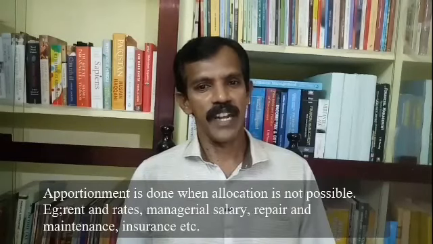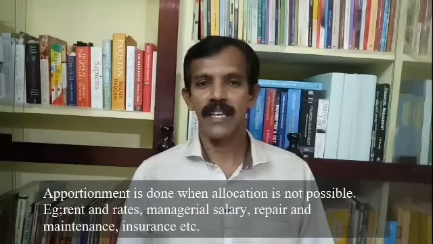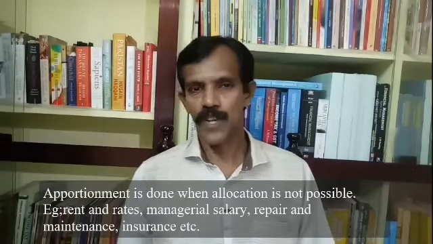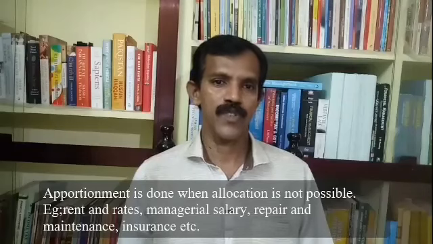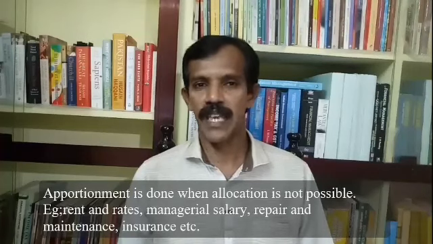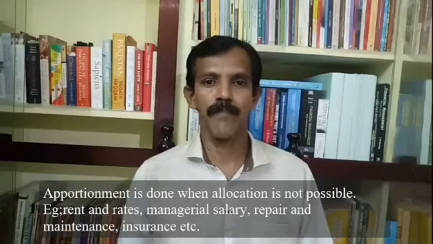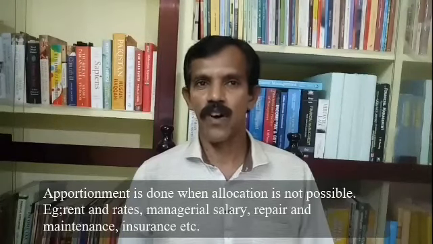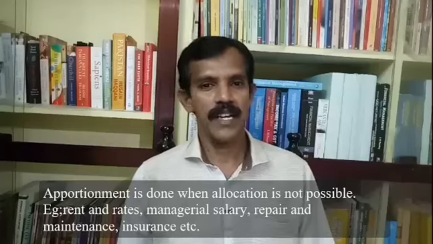In the case of rent and rates, managerial salary, repair and maintenance, and insurance, these expenses are incurred for many departments, so we cannot identify them with any particular department. So we apportion these overheads among different departments.